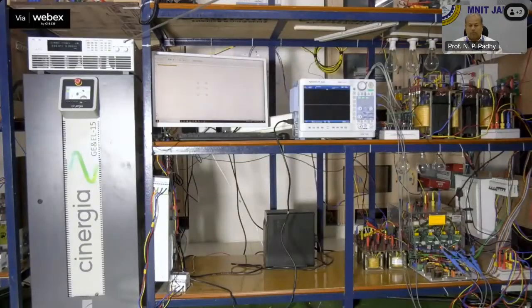Now before going into the demonstration, let us have a look at the hardware connections. The PV emulator is connected to the DC input terminals of the IGBT stack. The AC output terminals, that is the RYB phases, are connected to the L filter.